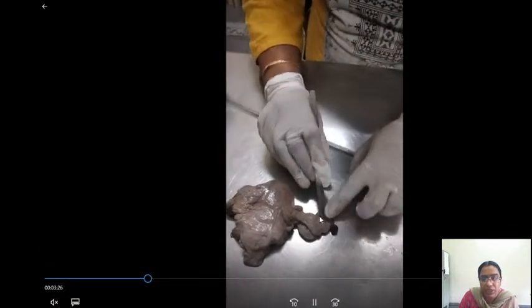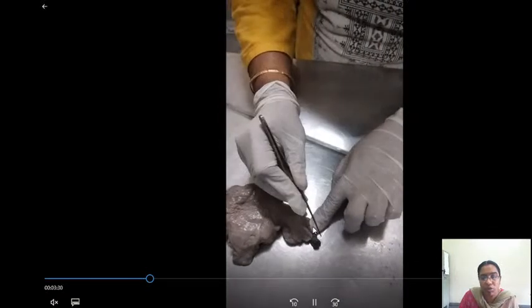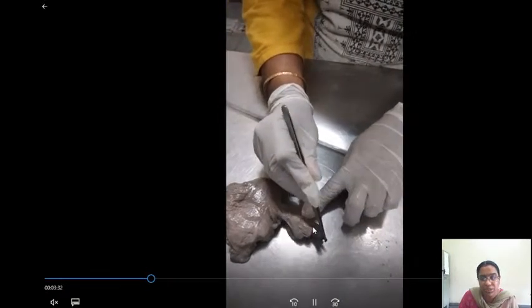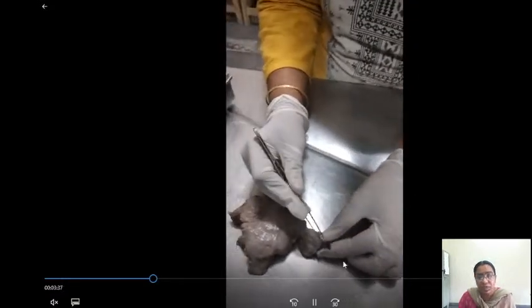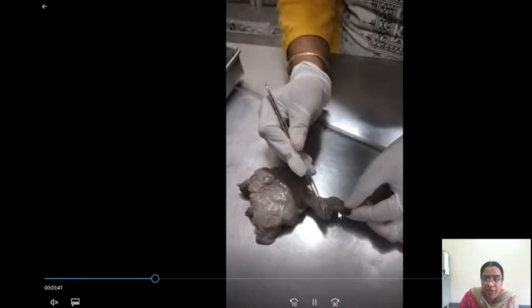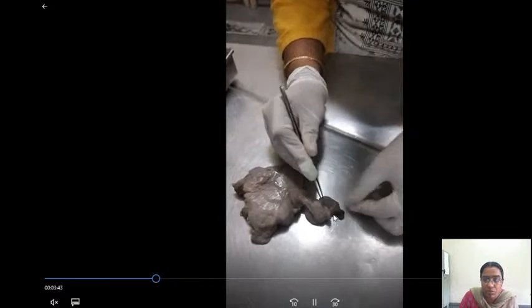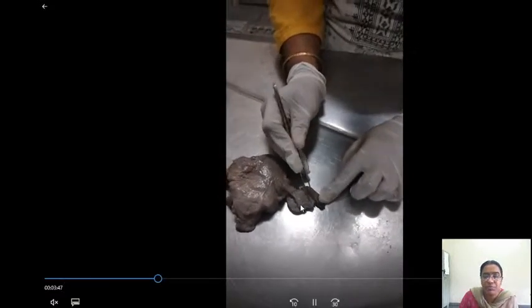Now after fertilization, the ovum passes from the fallopian tube to the fundus of the uterus. What we are seeing here is the abdominal ostia, and surrounding it you can see the fimbriae. One of the fimbriae is longer and is attached to the ovary.